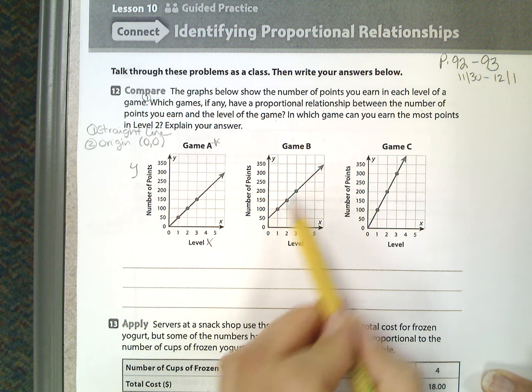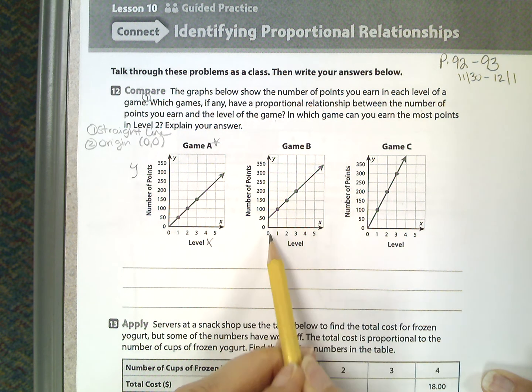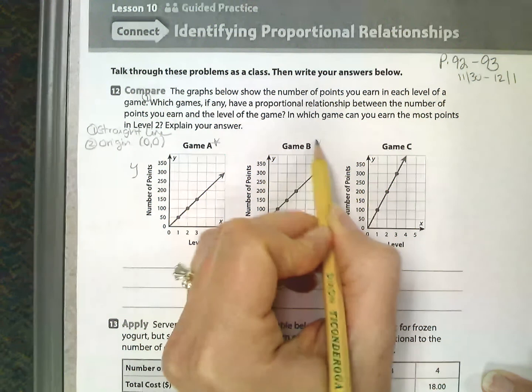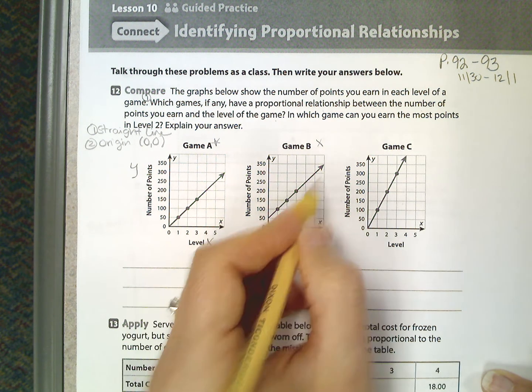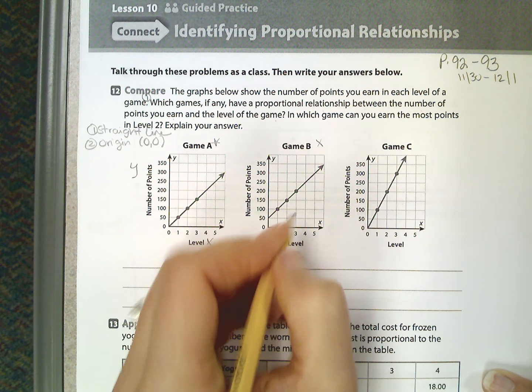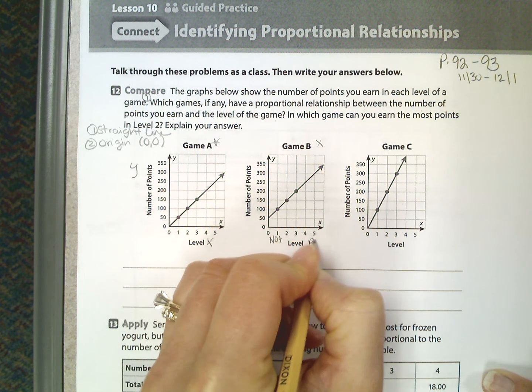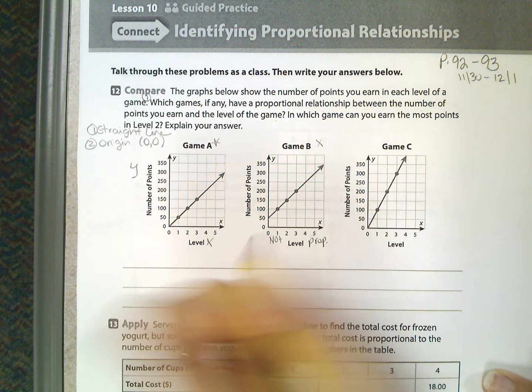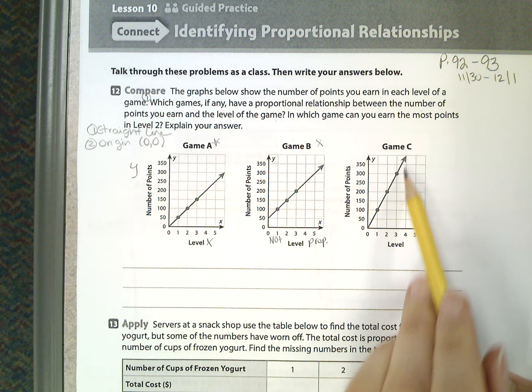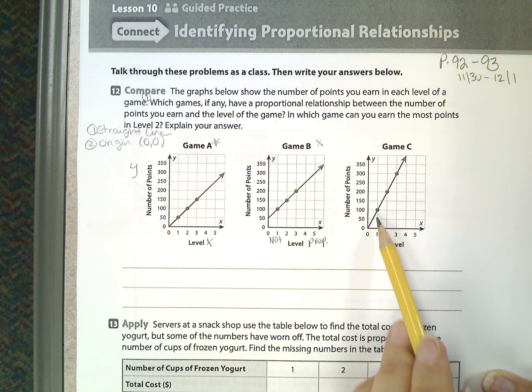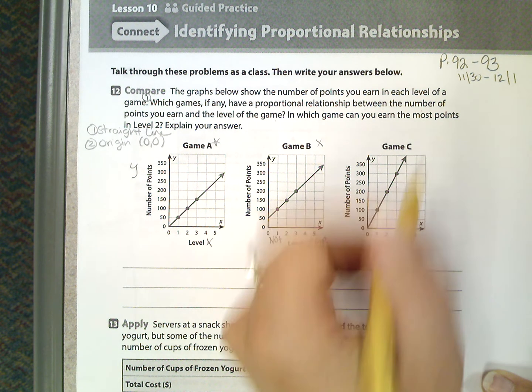Game B, it's straight, but does it go through the origin? In this case, game B does not. So game B, it's a great line. It represents a function. It's just not proportional. Game C, is it a straight line? Yes. Does it go through the origin? Yes.